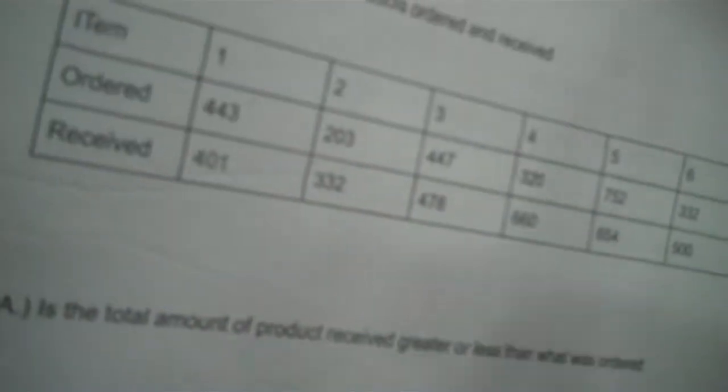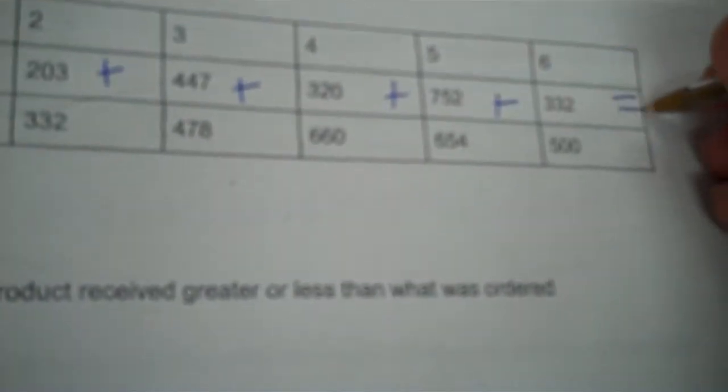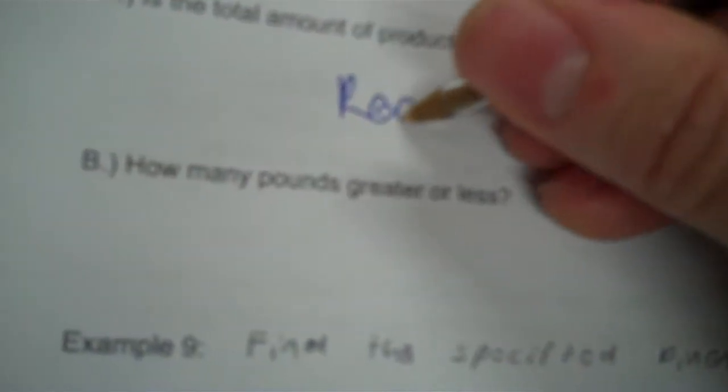Part A, is the total amount of product received greater or less than what is ordered? The total amount for all products. Well, quick little simple way to do this is to add the amount of products we ordered, and when I add up all those together, that is going to come out to 2,497. Now, all the products they received, I'm going to add those up. That adds up to 3,025. So the amount received is greater.